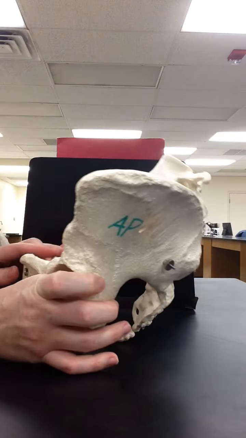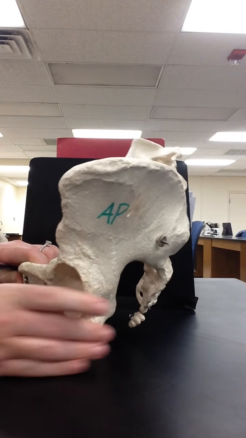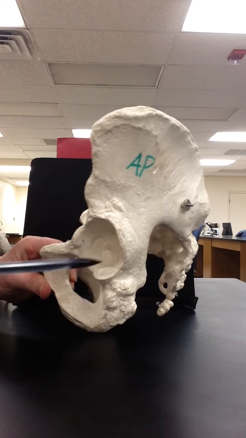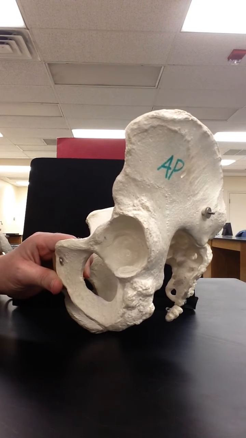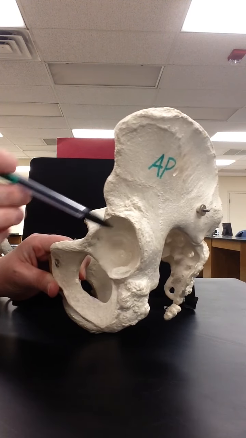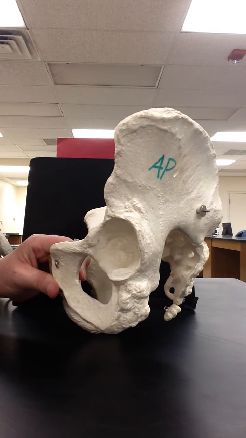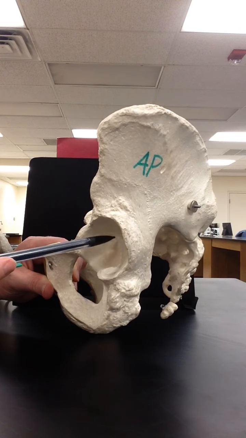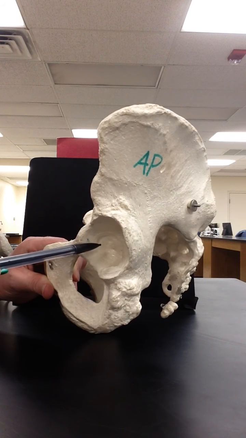The only structure we have to talk about now is our acetabulum. So that is this structure, and it's going to be made up by the fusion of all three bones of each coxal, and it's going to be out on the lateral sides of the coxal bones. The acetabulum is the cavity in which the head of the femur will sit.